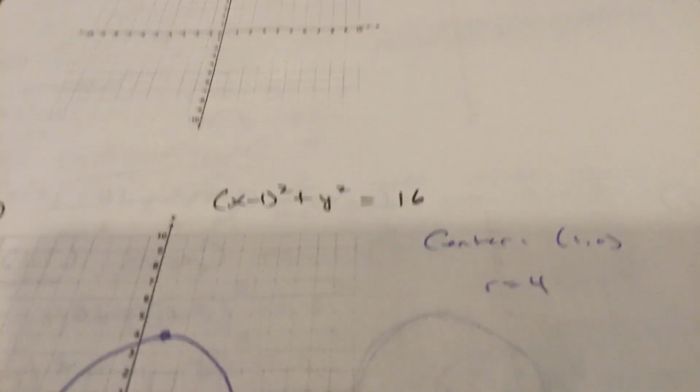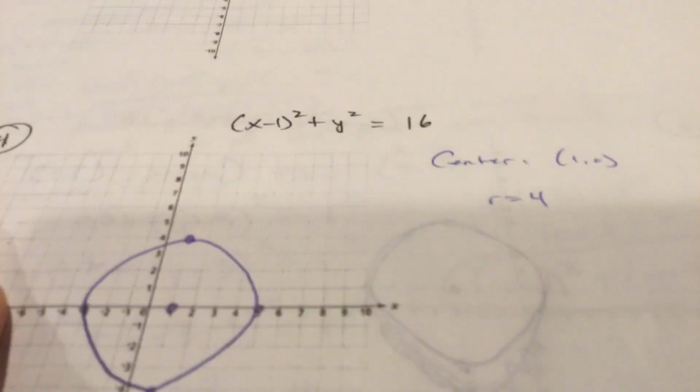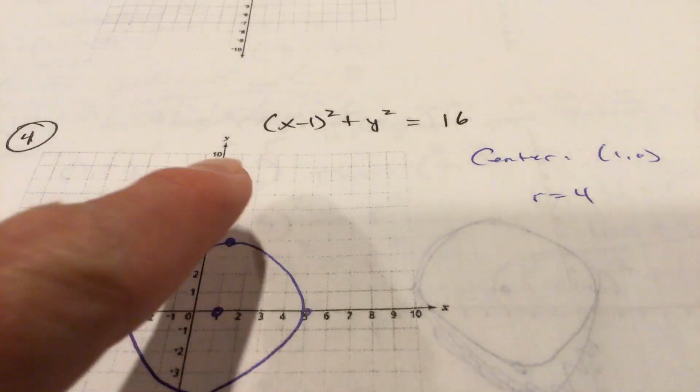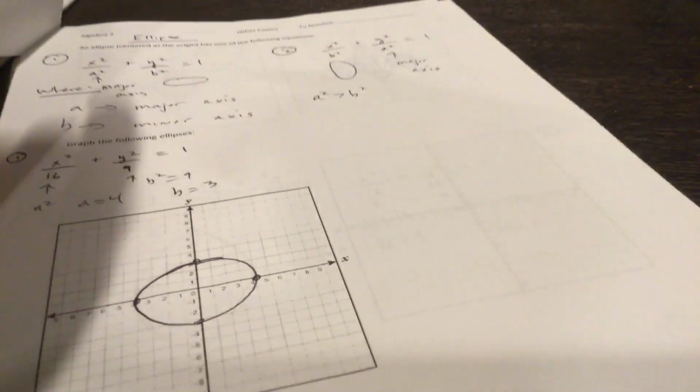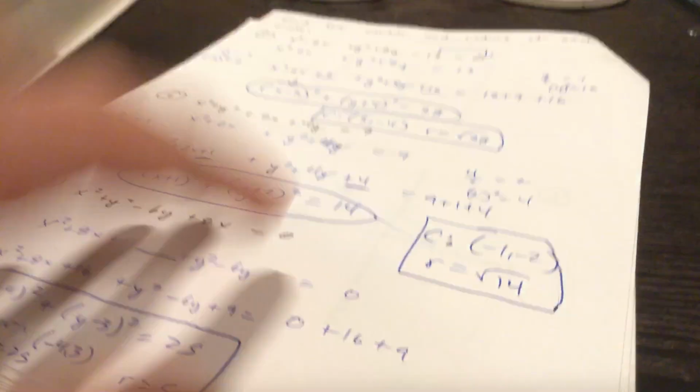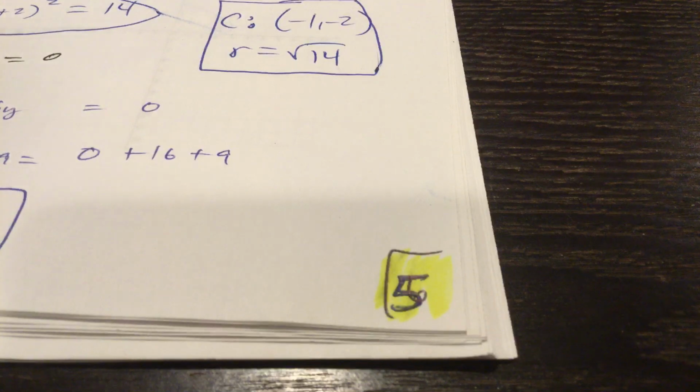You'll have to know how to do that next year if you're in pre-calculus. Here, the center would be 1, 0, and the radius is 4. 1, 0, up 4, down 4, right 4, left 4. Make a circle. Again, that is not required here. We're going to move on to the next required page, which is page 5.